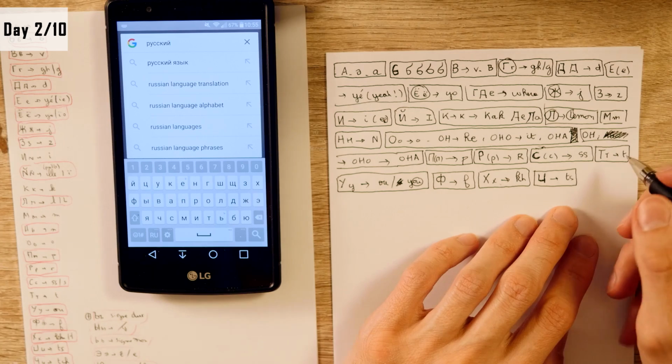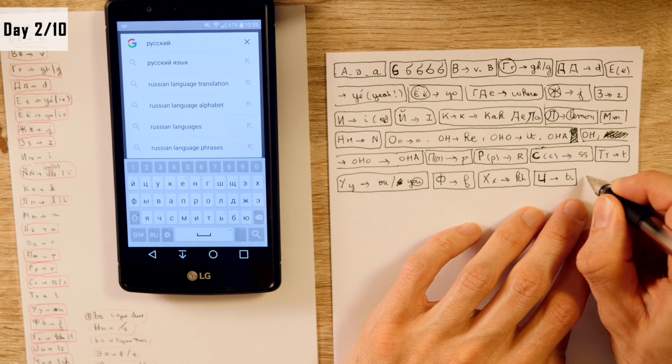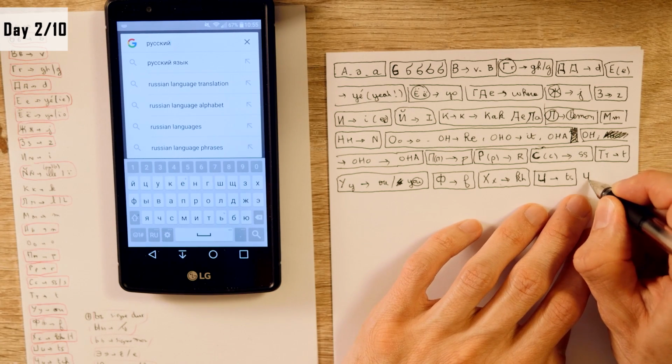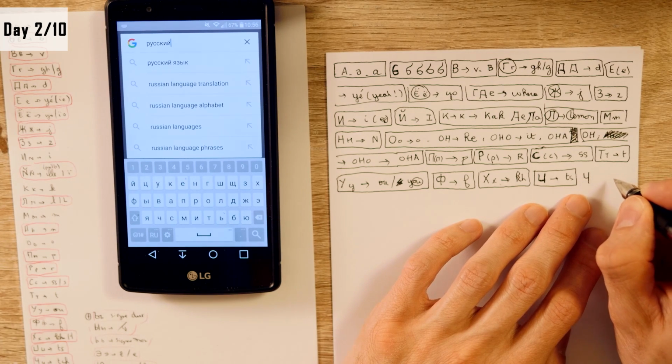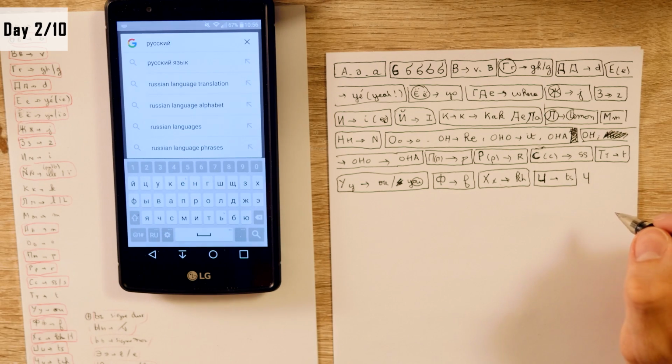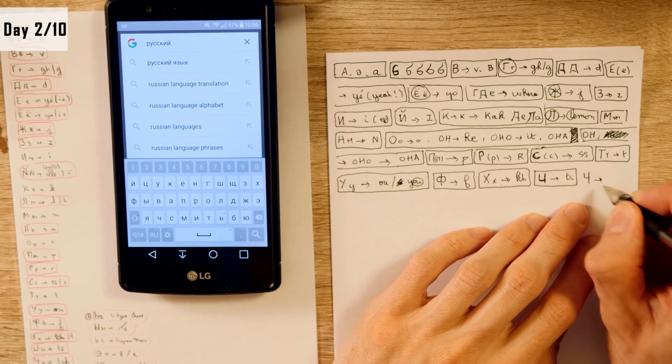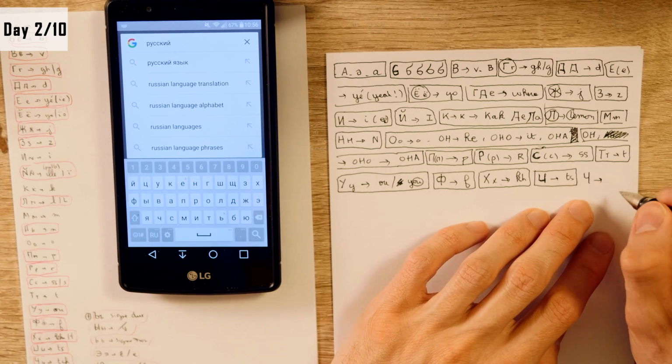And for the next one, it's similar, let's say, to a 4, but this sound is a kind of ch.